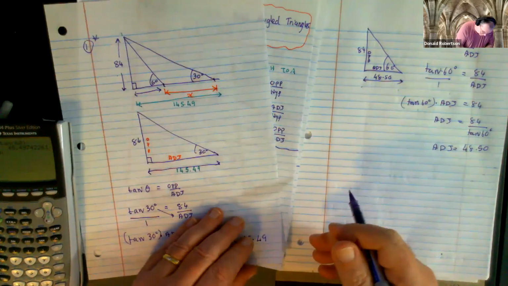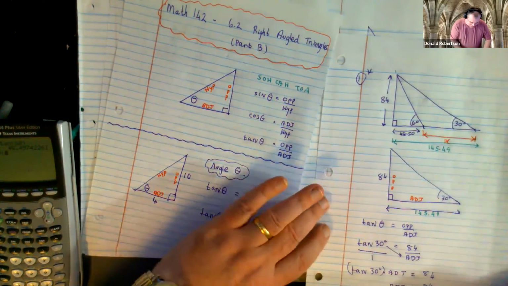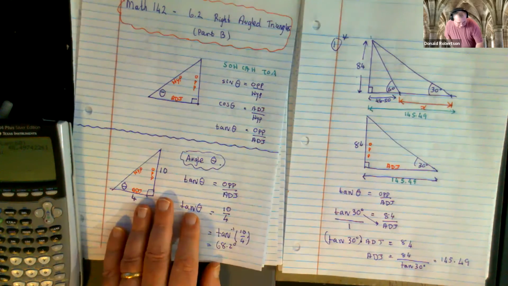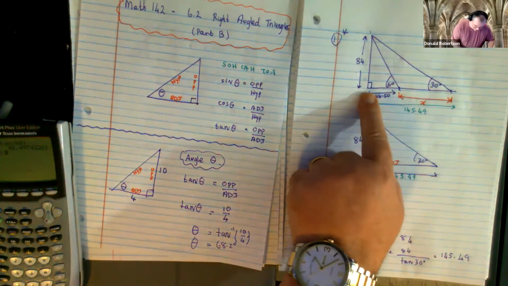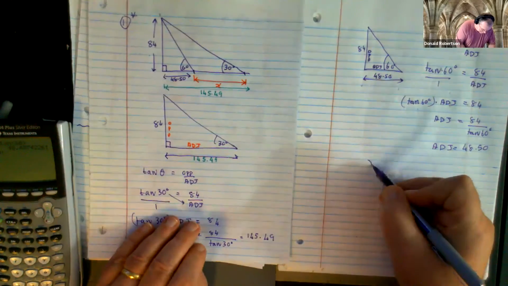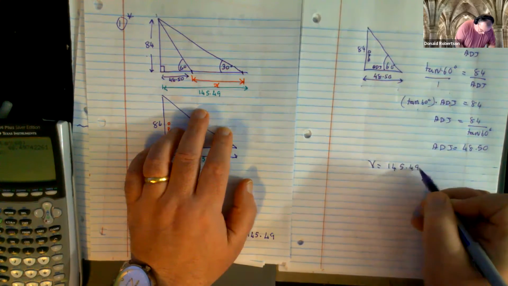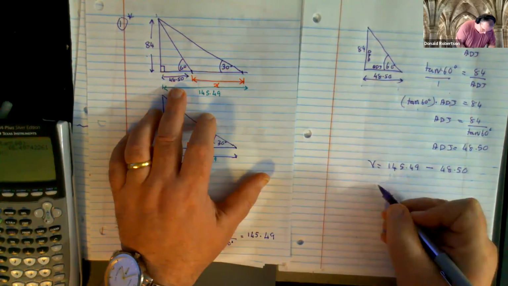And this guy is going to be 48.50. And pretty much we've got everything we need to know. To find this distance, don't I take the green and subtract the blue? So x is going to be 145.49, take away 48.50.